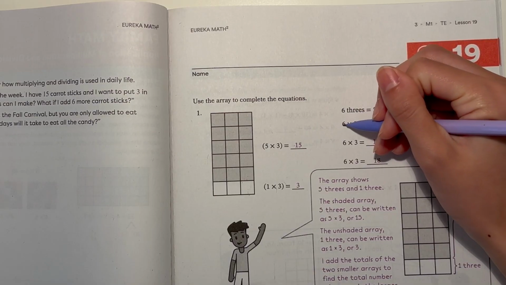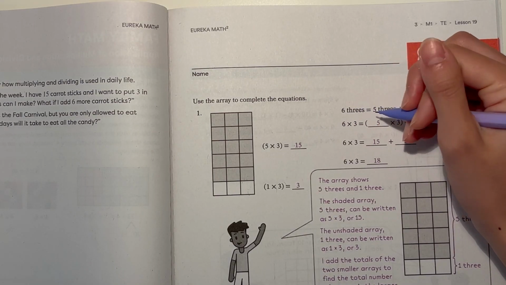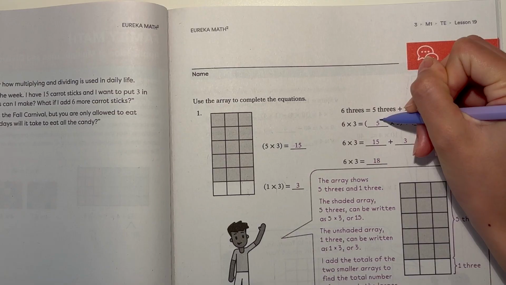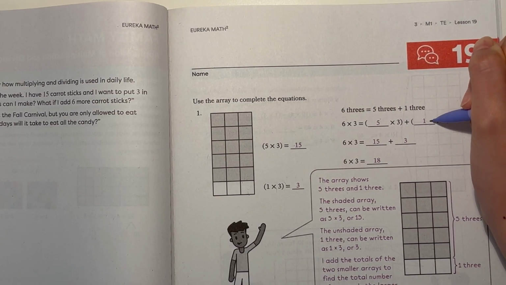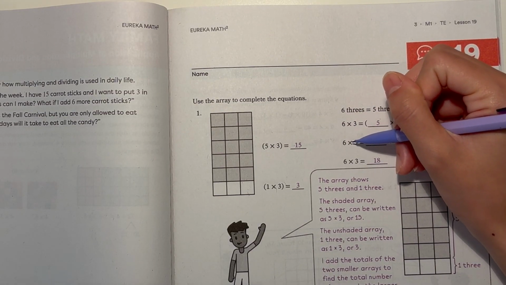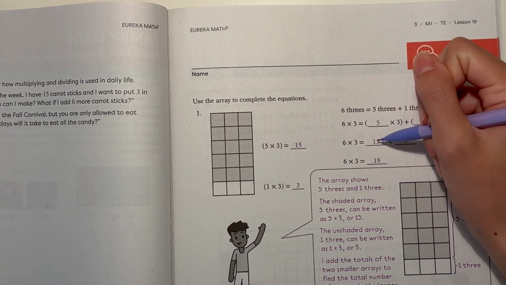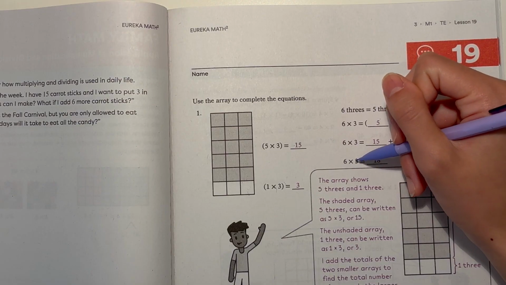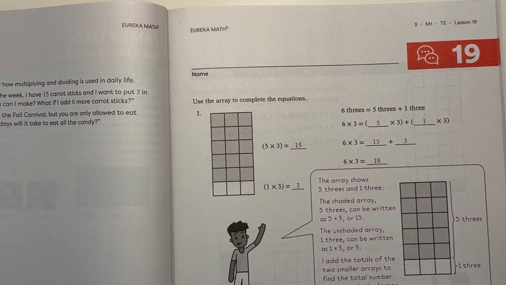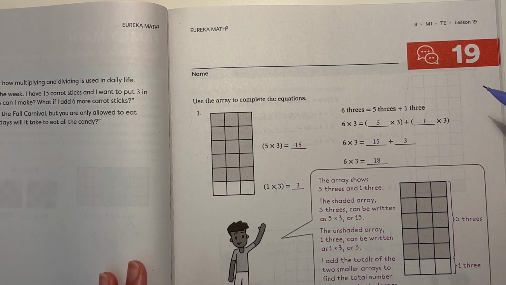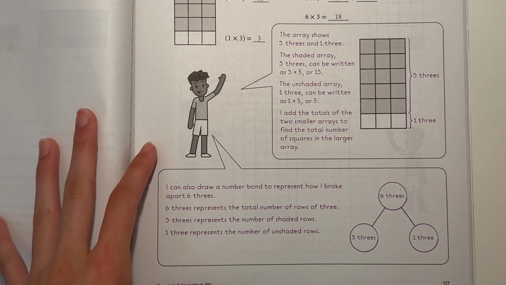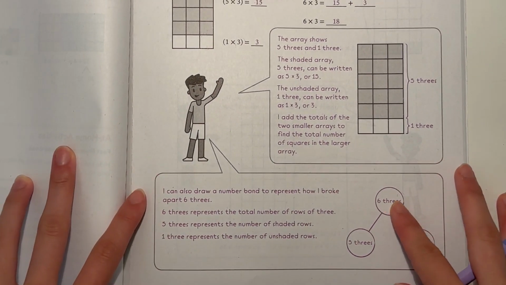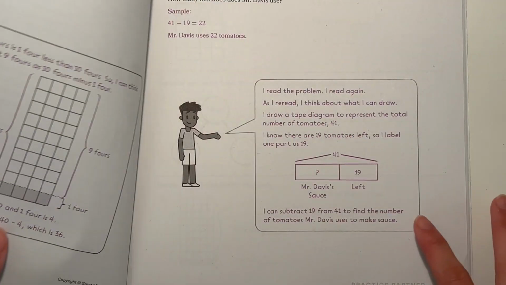6 threes is 6 times 3, and that's equal to 5 threes, 5 times 3, plus 1 three, 1 times 3. So 6 times 3 equals 15 plus 3. So 6 times 3 equals 18. So this is one way to do it. You can just break it apart into an array, so it can help you multiply easier. And here they say you can also draw a number bond to show how you broke it up. Alright.